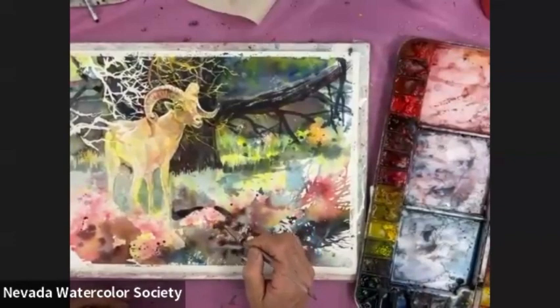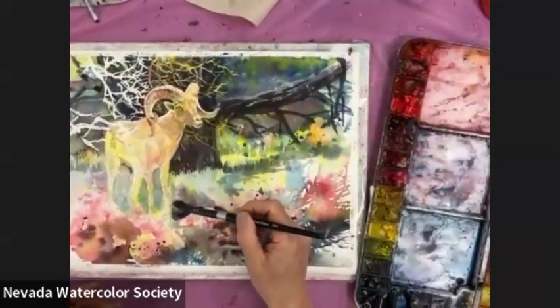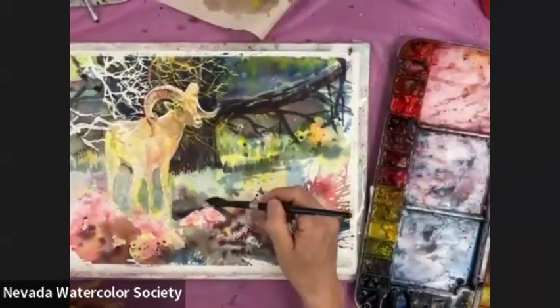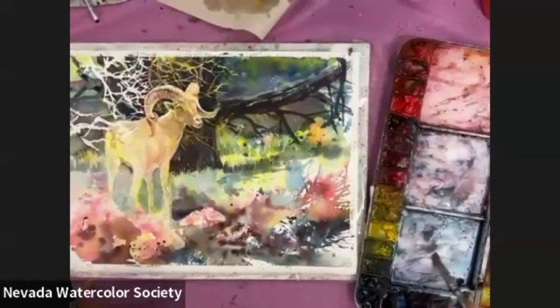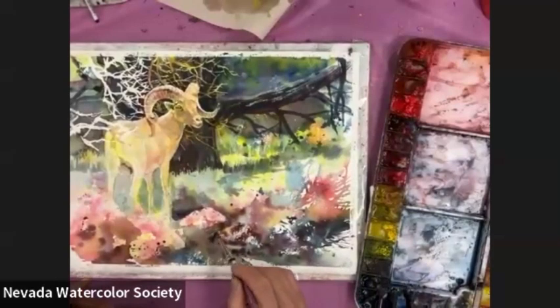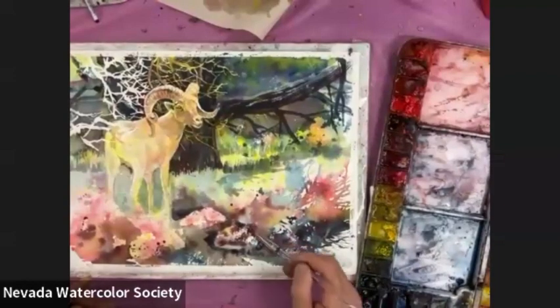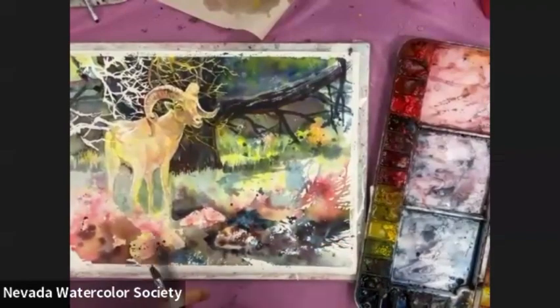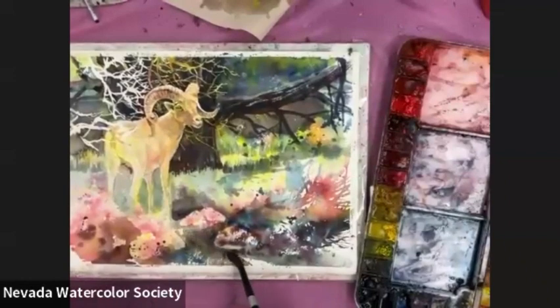So this is the shape of the rock. Now use this bigger, larger brush to blend the color out. All right, so here, improvise. Use the lighter color as the rock. Blend it out. Blend it out. So you can see the rocks.